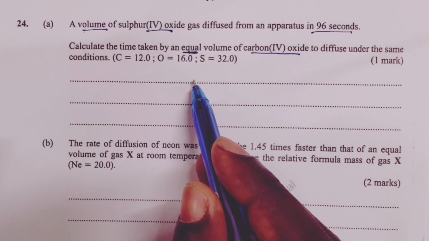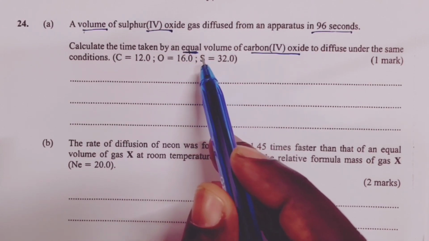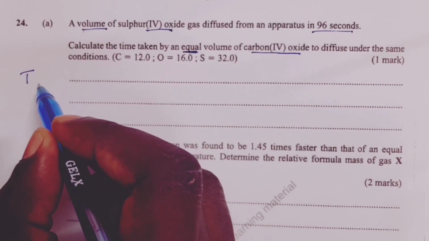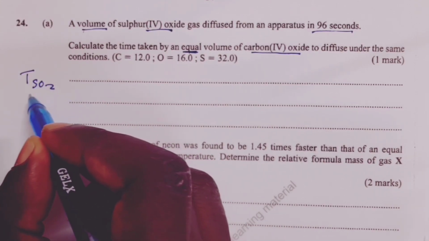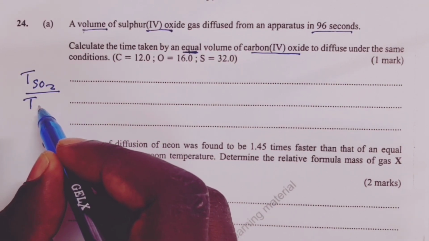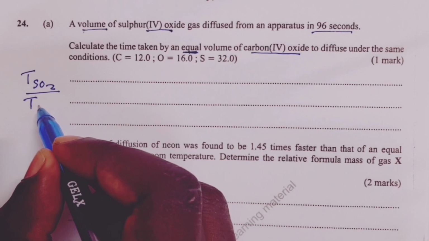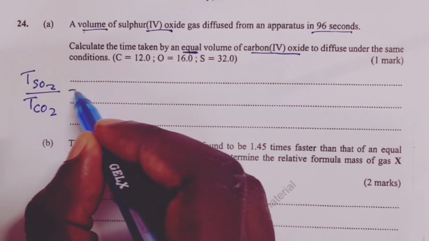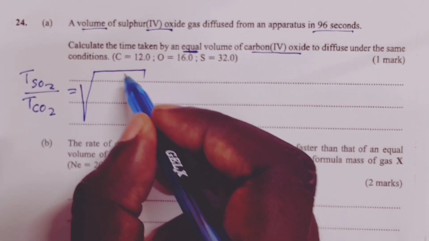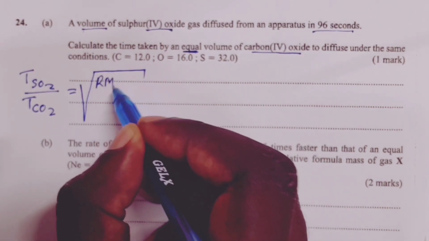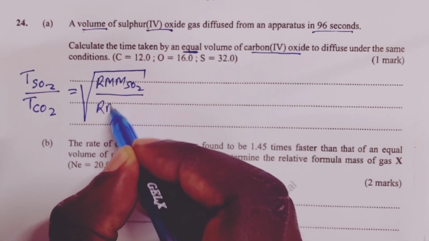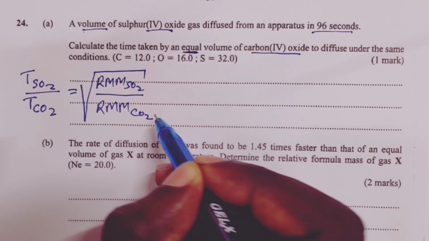Because we have equal volumes of gases involved here, we would use the relation from Graham's law that time for gas A, which in this case is sulfur 4 oxide, by time for gas B, which in this case is carbon 4 oxide, should give the root of the relative molecular mass of gas A by the relative molecular mass of gas B.